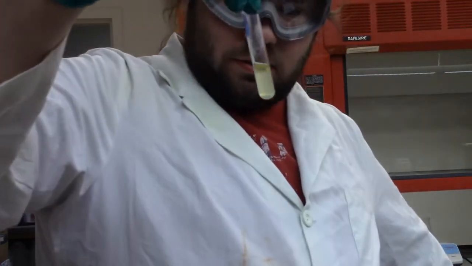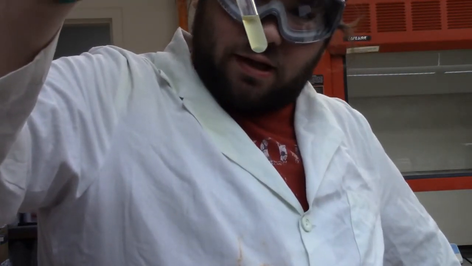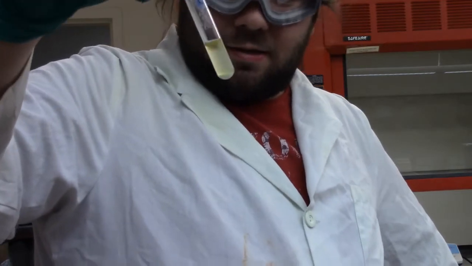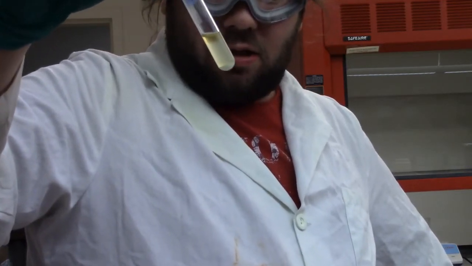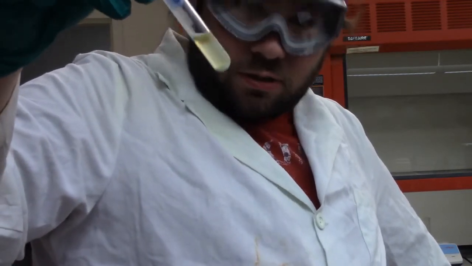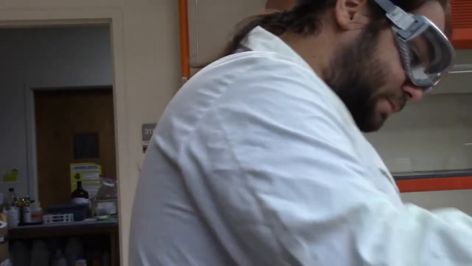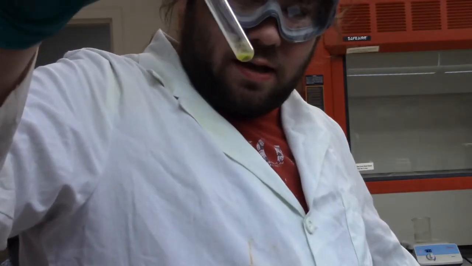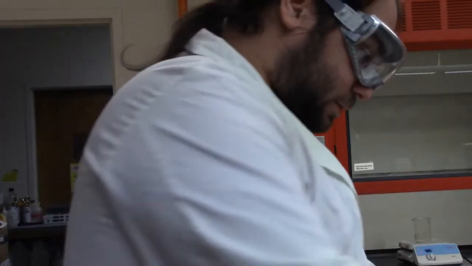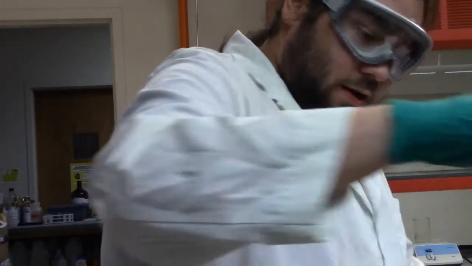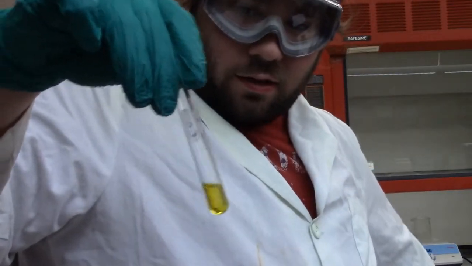Cobalt, something seems to be happening in there, but it's a slightly yellow solution with what looks like a white precipitate at the bottom. Barium, we have a yellow precipitate. And calcium, we have a yellow solution.